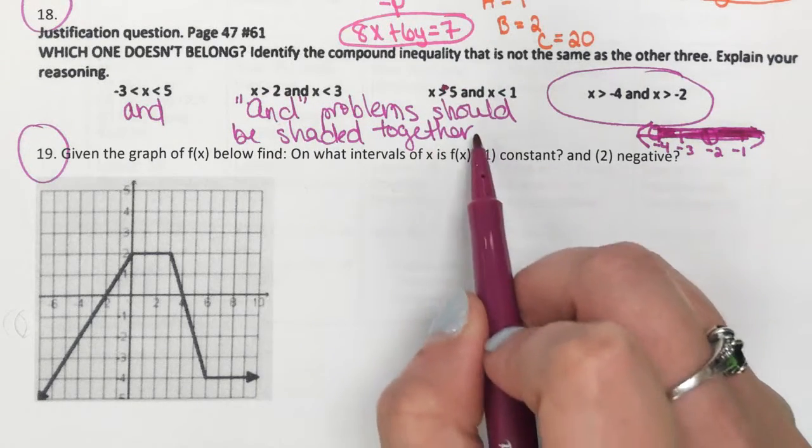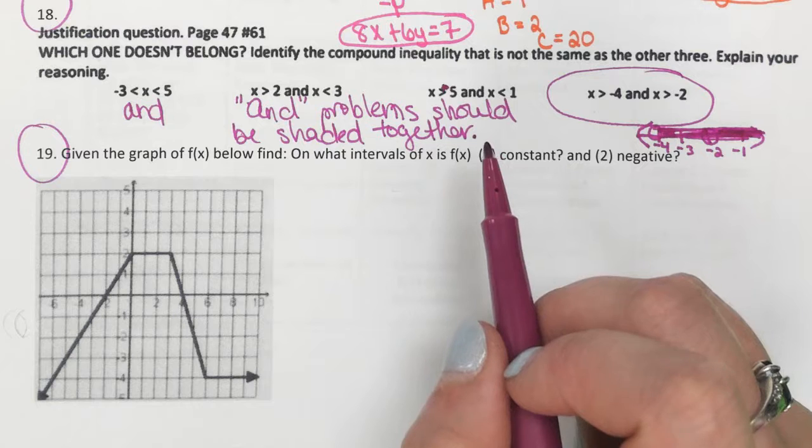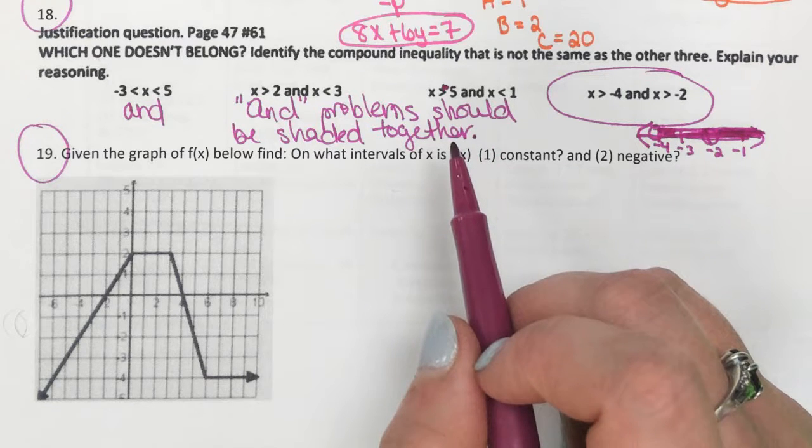That's my bad. I'm sorry. I just saw that all day. I need to go fix that. I just saw that one. I'm like, oh, that's actually an or problem.